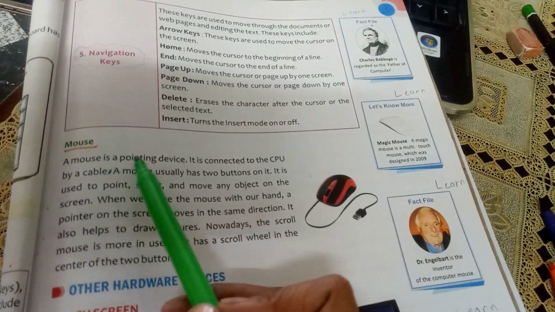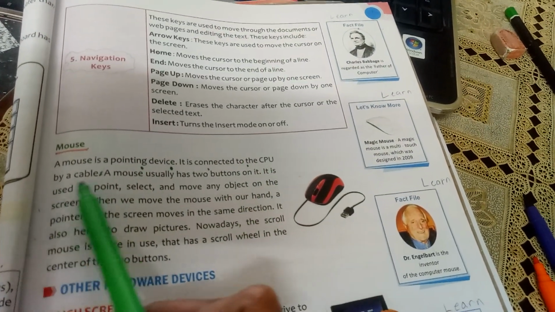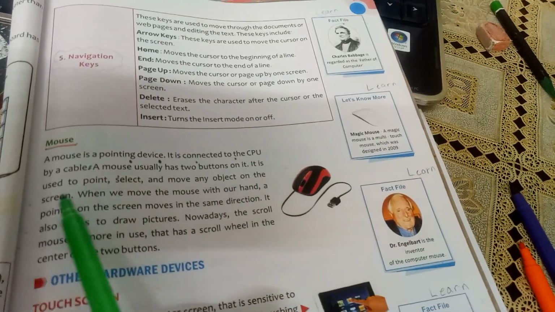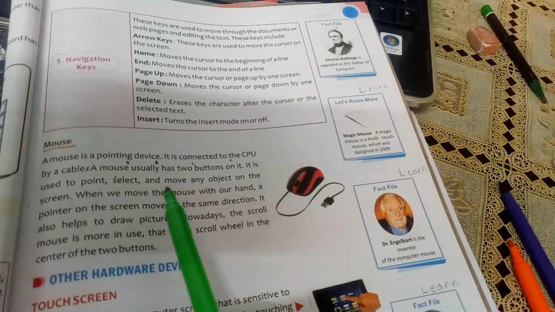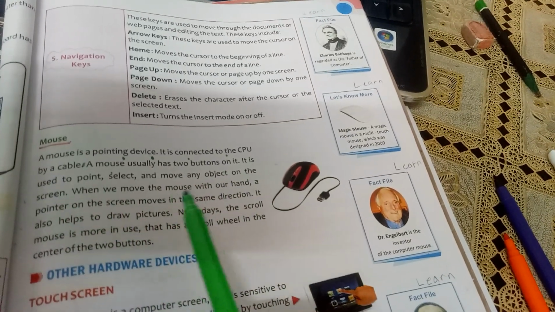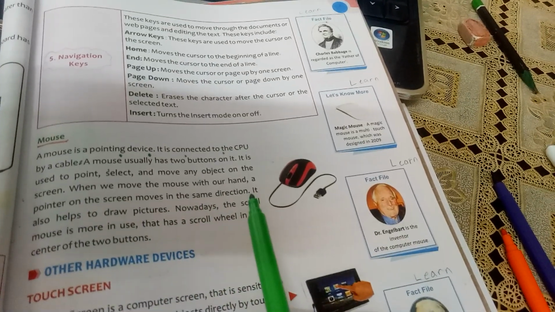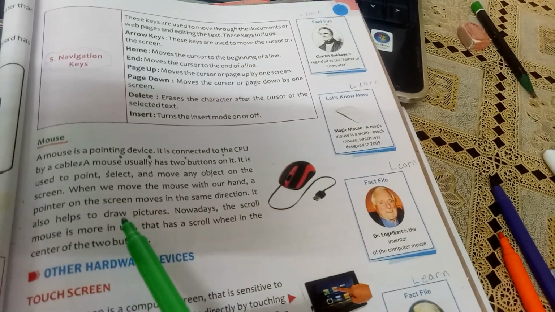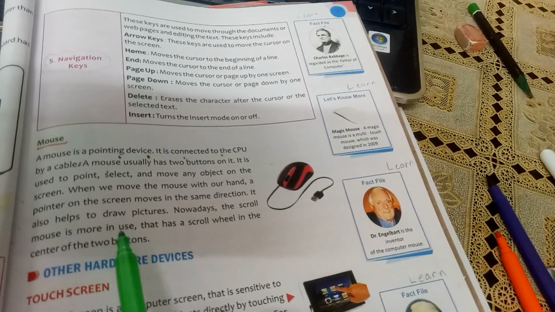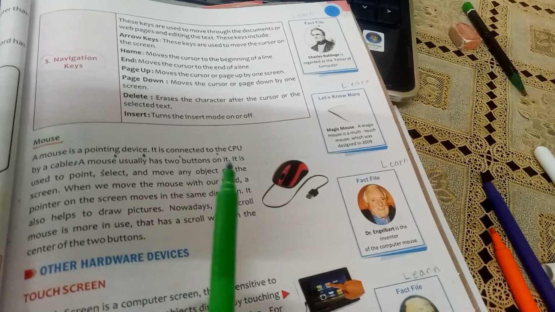So a mouse is a pointing device. It is connected to the CPU by cable. A mouse usually has two buttons on it. It is used to point, select and move any object on the screen. When we move the mouse with one hand, a pointer on the screen moves in the same direction. It also helps to draw pictures. Nowadays the scroll mouse is more in use, that has a scroll wheel in the center of the two buttons.